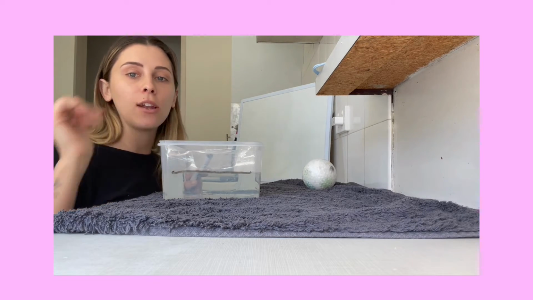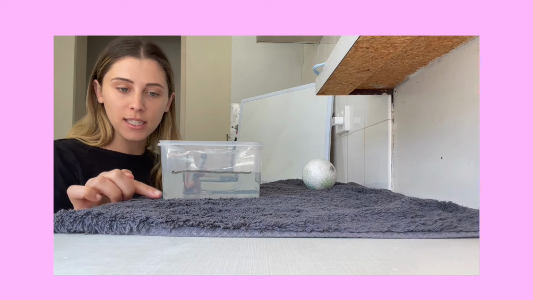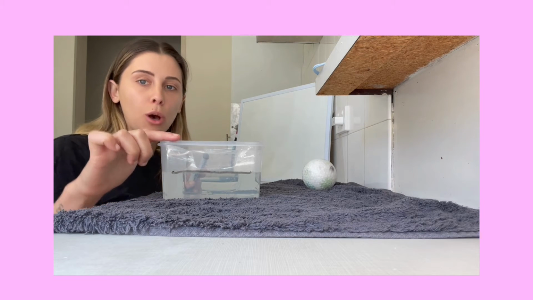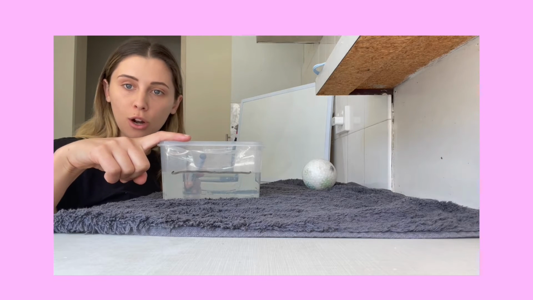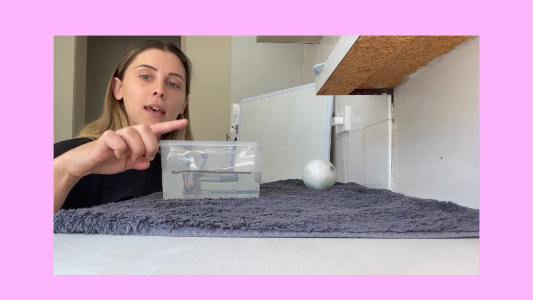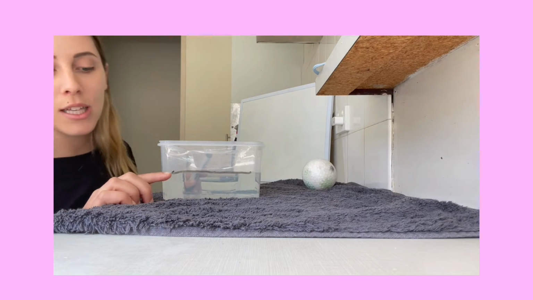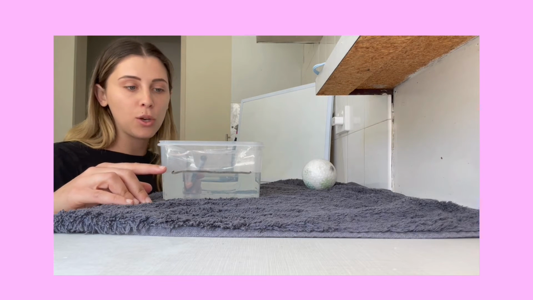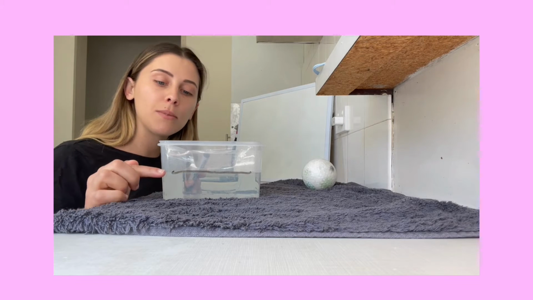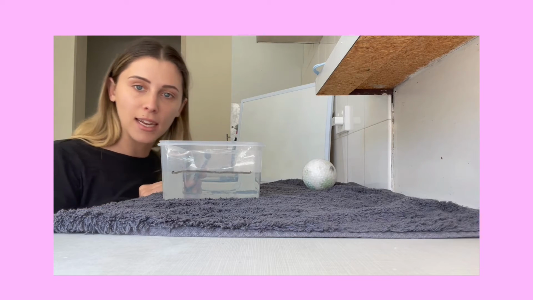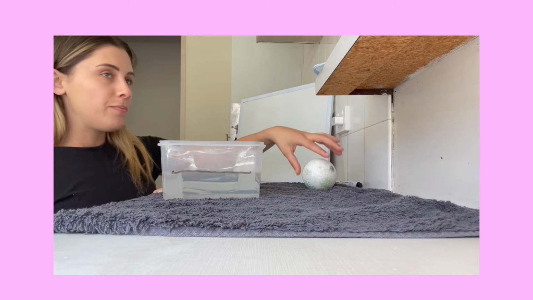Now remember, the capacity is how much the container can hold. So the capacity of this container is all the way up to the top, because that's how much water it can hold. But at the moment it's only sitting at about half capacity, because the volume of water is only up to that line, which is about half the container.